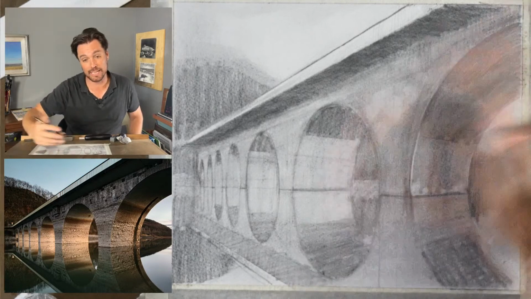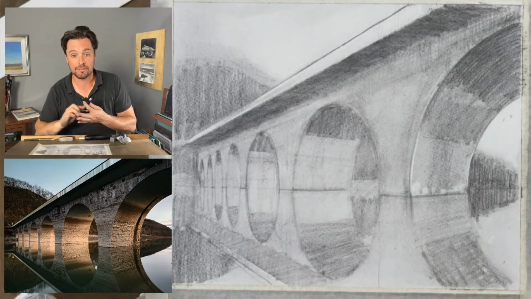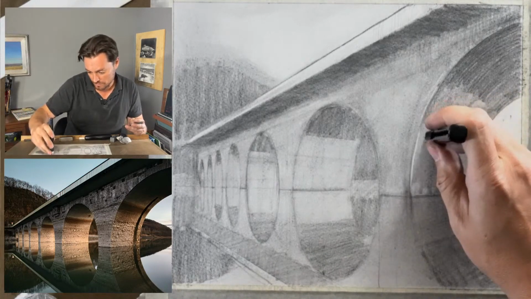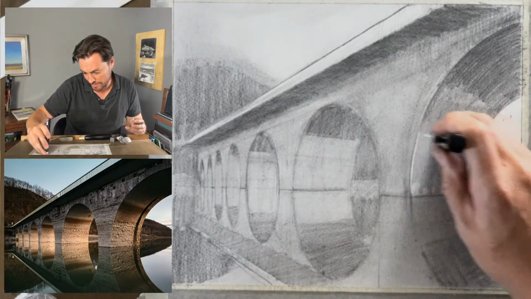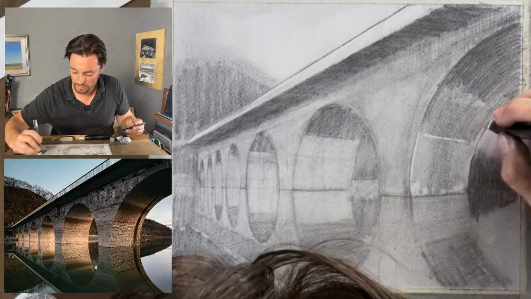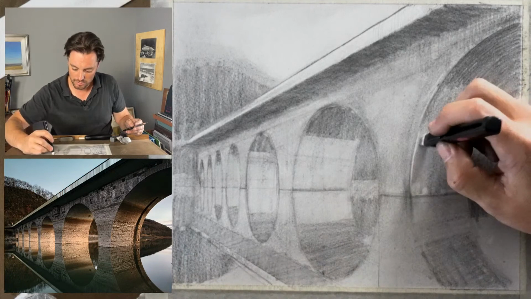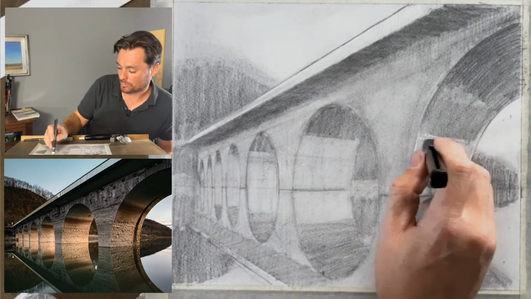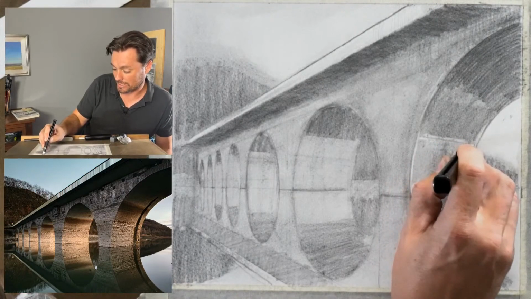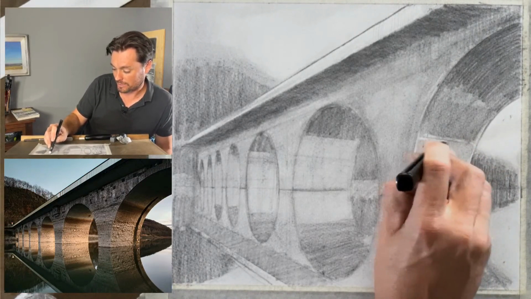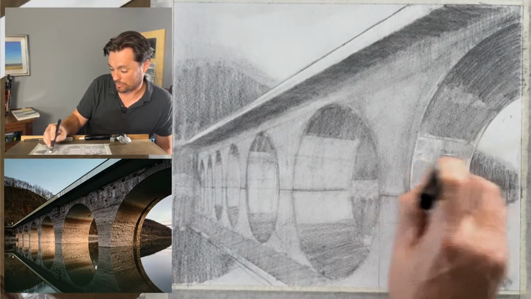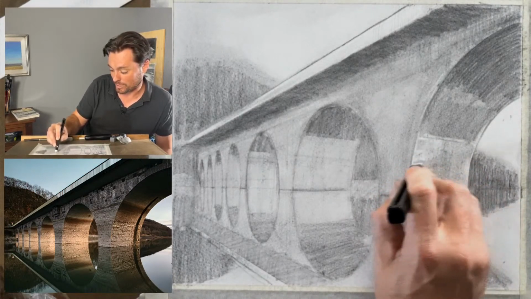We've kind of established the elliptical paths for this drawing, but now we're looking at value relationships along those paths. I'm just going to kind of imply some of the texture here. So rather than erasing it down entirely, kind of letting the eraser skip across the surface and create a certain amount of unevenness to imply those stones.